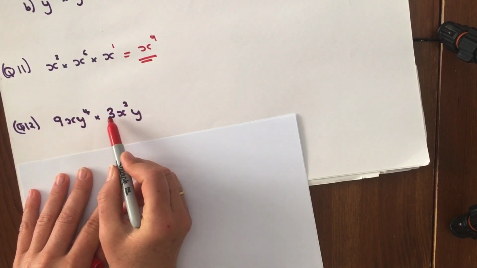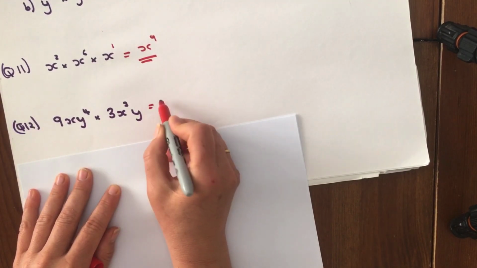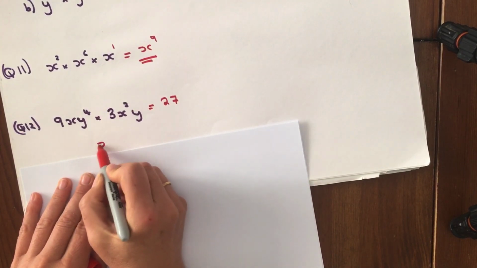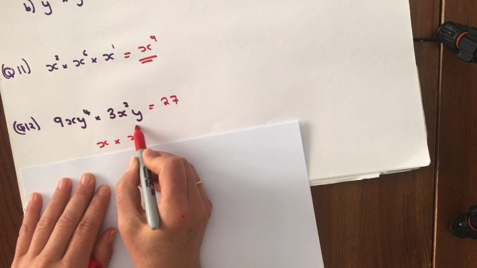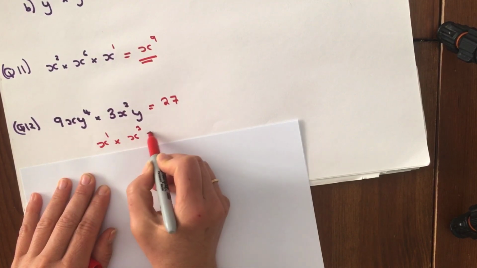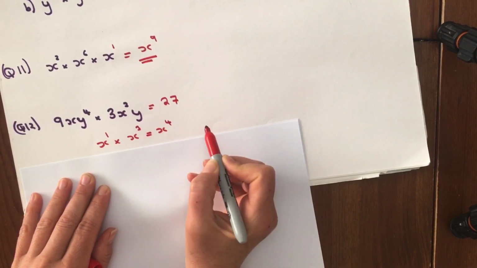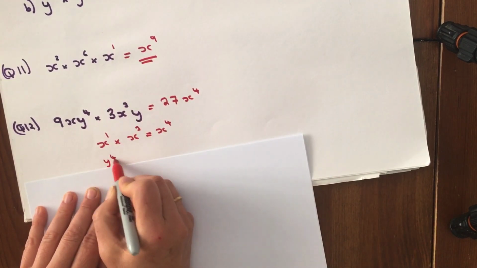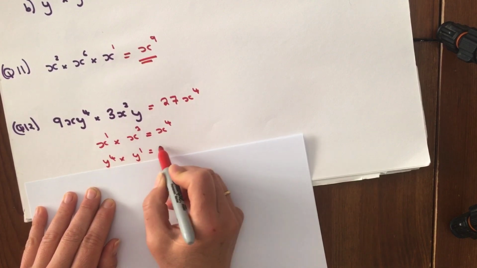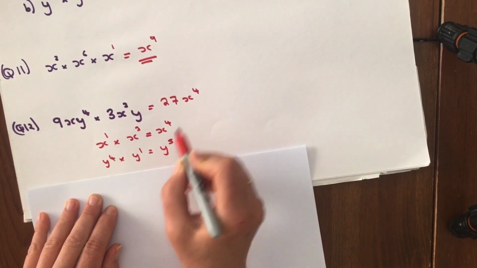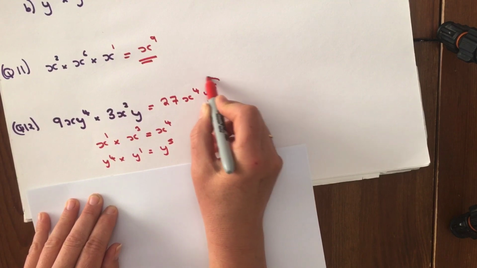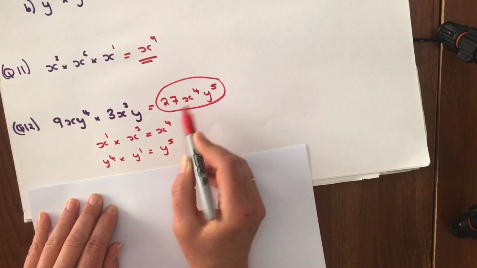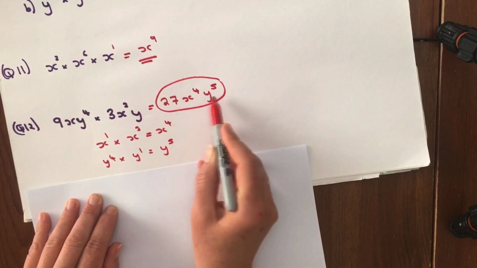Okay, again we're timesing. So we've got 9 times 3 will be 27. X, so I've got x times x cubed. So x to the 1 times x to the 3 is x to the 4. And y to the 4 times y to the 1 will give me y, add the powers, y to the 5. And we're timesing them all together. I don't need to write timesing in between because that means timesing if there's nothing in between.